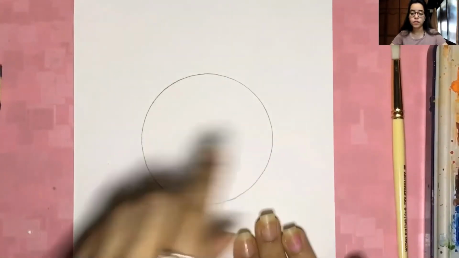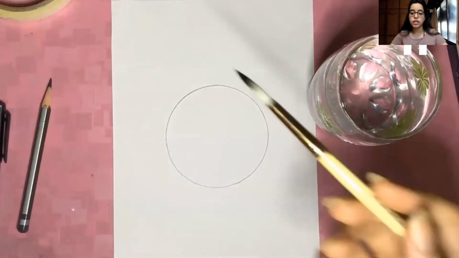Now, it's time to take a paintbrush. Whatever brush you're using, a flat brush or a round brush, just take that brush. People who are using crayons and not paints this time can skip this process.